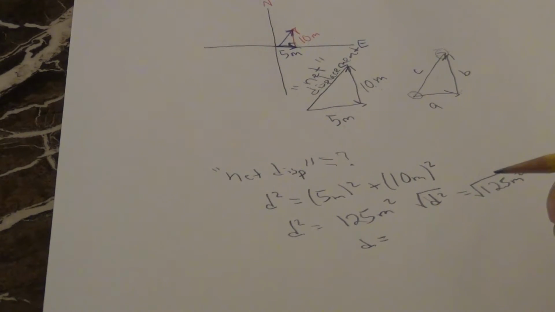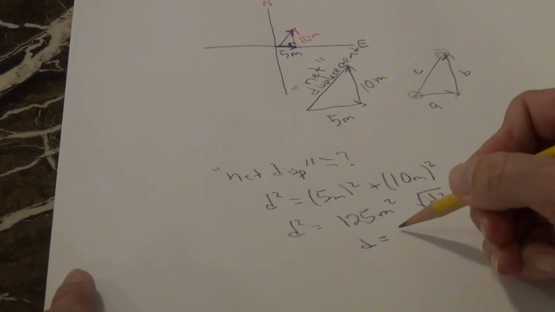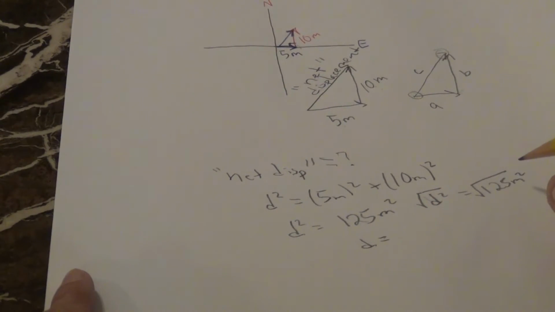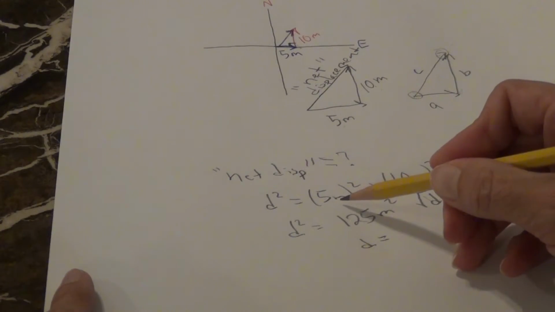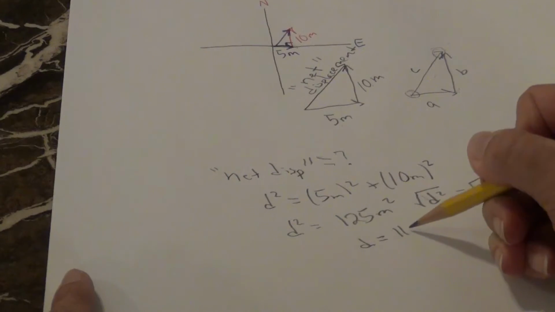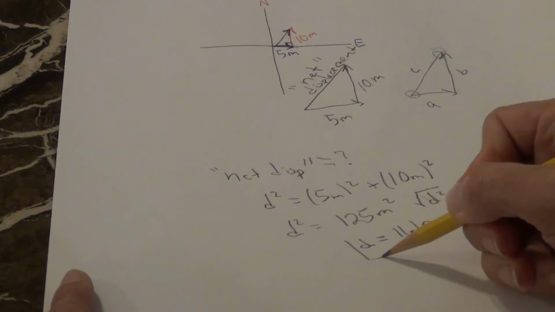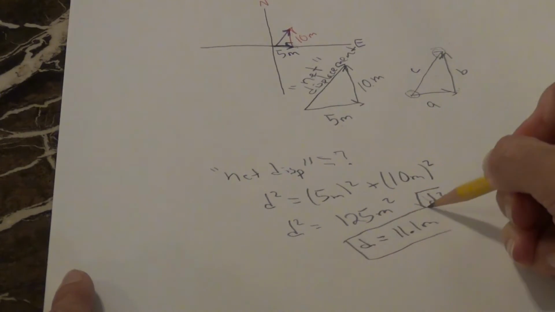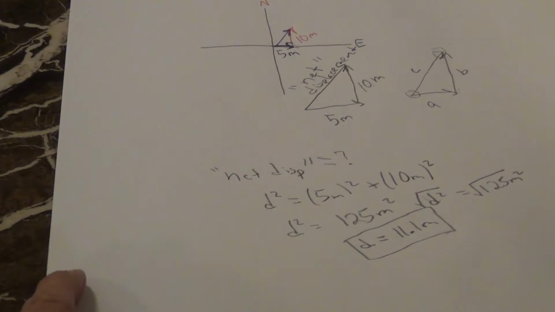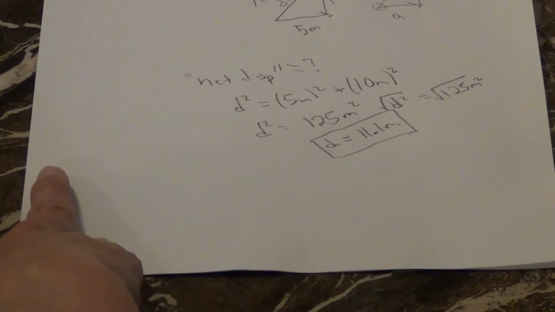Put it in your calculators. It doesn't matter if it's not perfect, right? I only care about sig figs to the point that we're not going to go crazy with people questioning how we're rounding things. Technically it would have to be to 1 sig fig, but that's kind of obnoxious. So we're just going to say 11.1 meters. That's reasonable. Rounding to the tenths place is completely reasonable. So our total displacement is 11.1 meters.